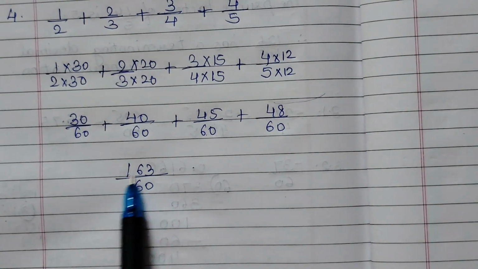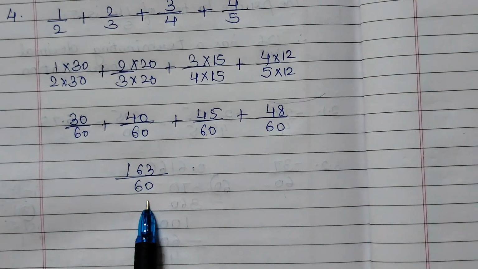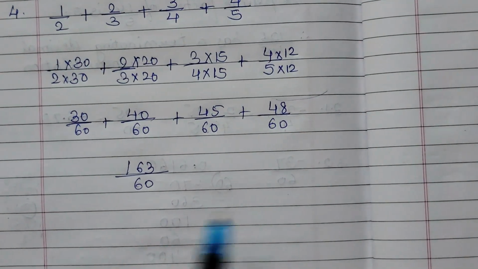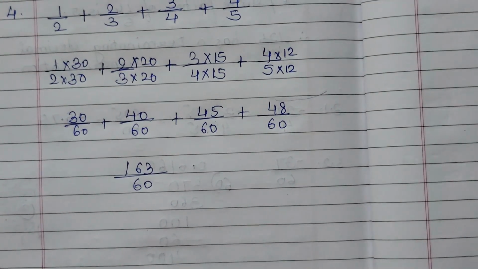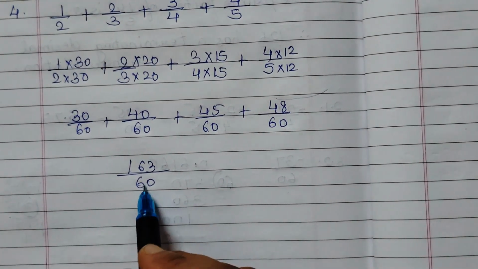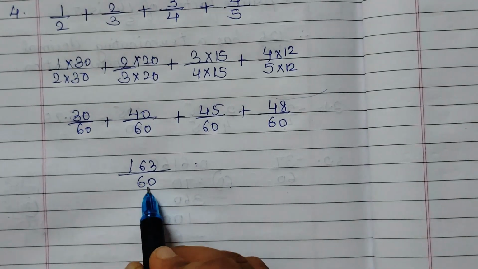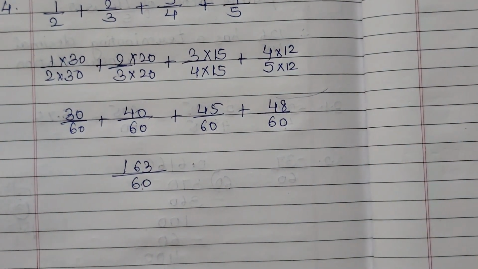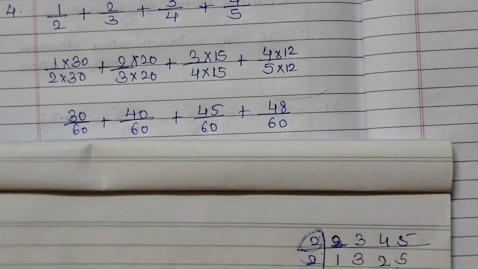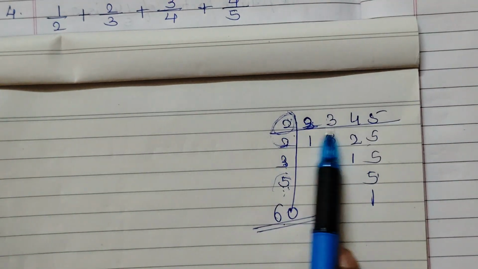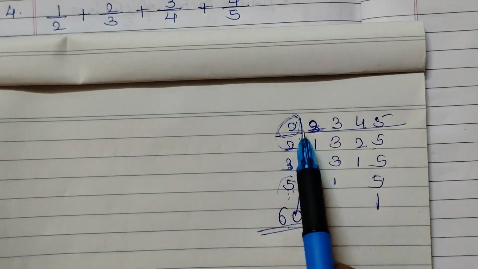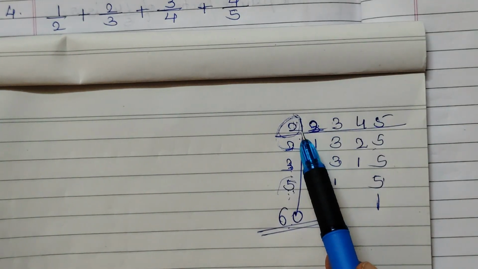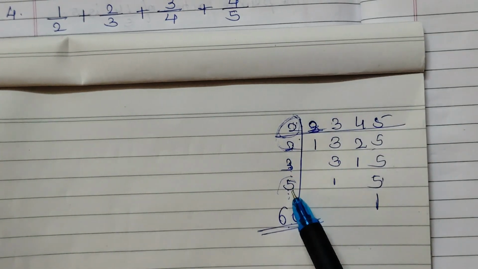So by the denominator we can tell. Previously we did question number 2, the same way, where the denominator has 60. So we are going to take the prime factors. What are the prime factors of 60? 2, 2, 3, 5.